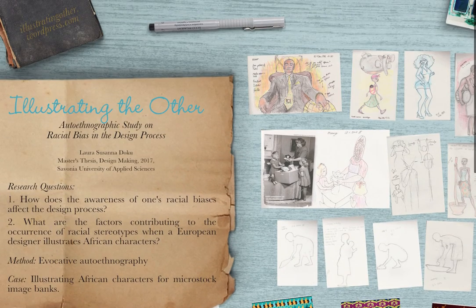Illustrating the other. Autoethnographic study on racial bias in the design process.